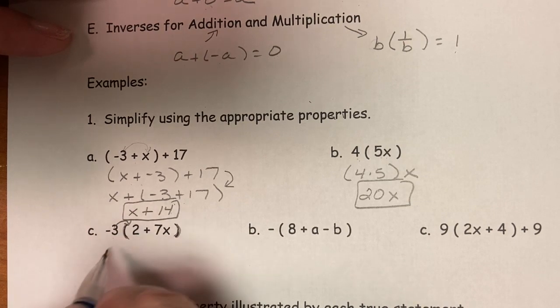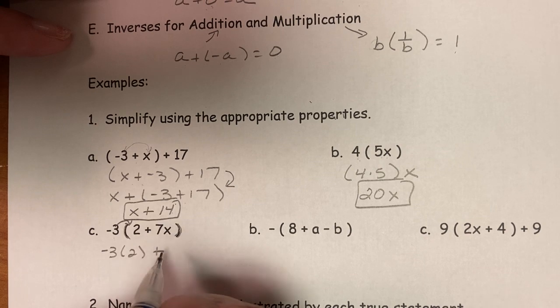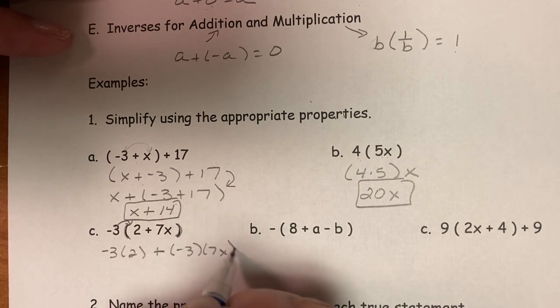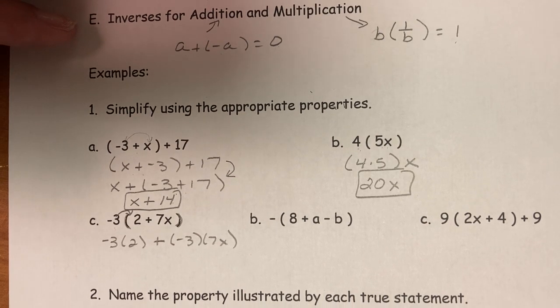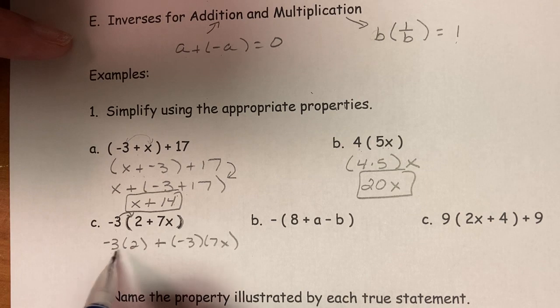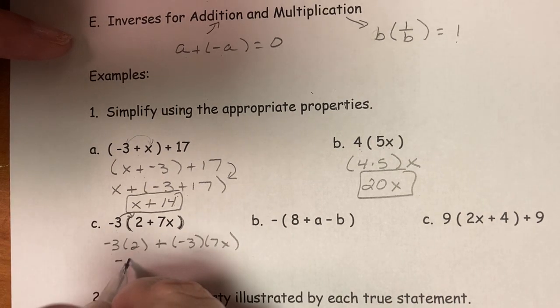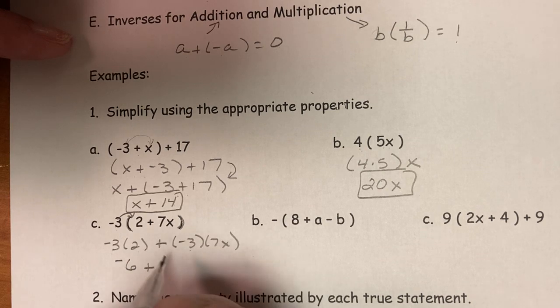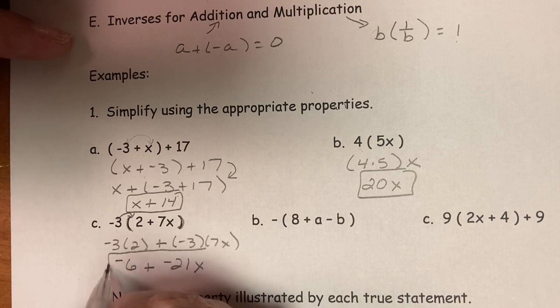I have to multiply -3 times 2, and then -3 times 7x. So the -3 gets distributed to both of them. What is -3 times 2? That's -6, plus -3 times 7x, which is -21x.